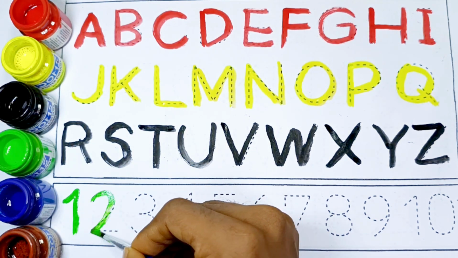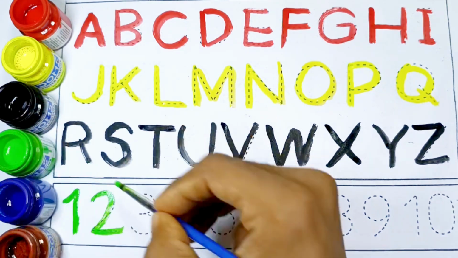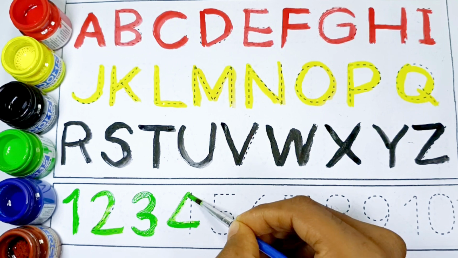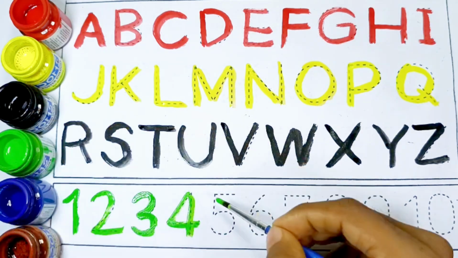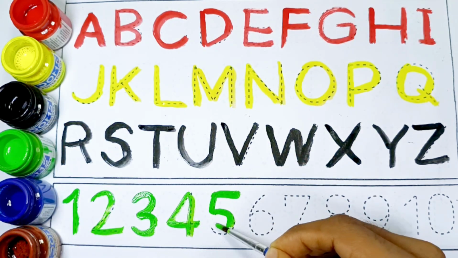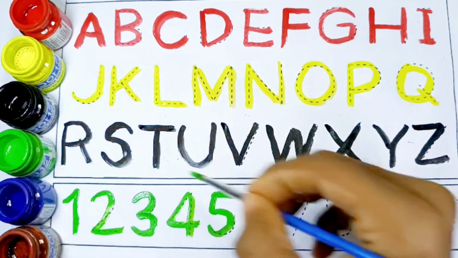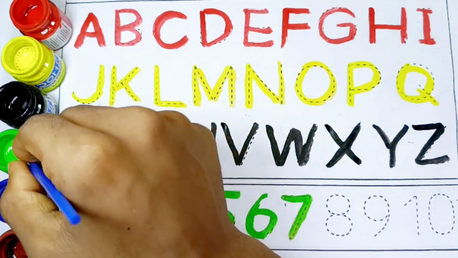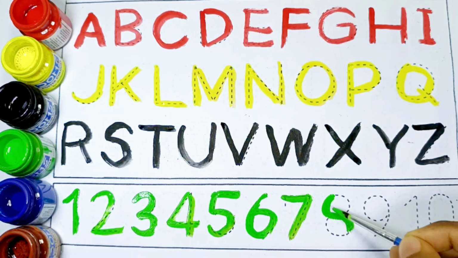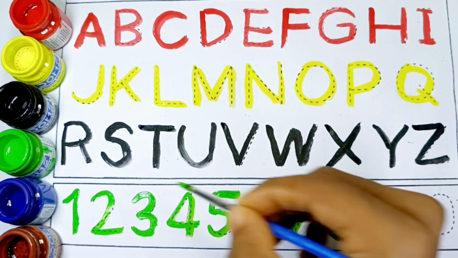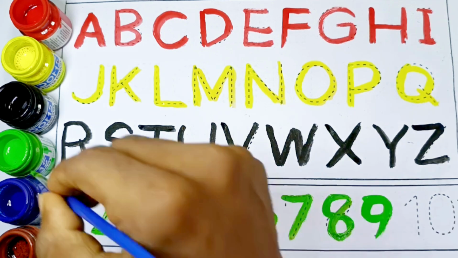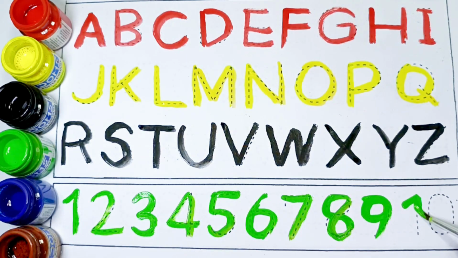1, 2, 3, 4, 5, 6, 7, 8, 9, and last you draw 10, the number 10.